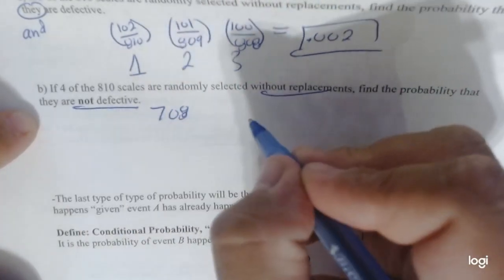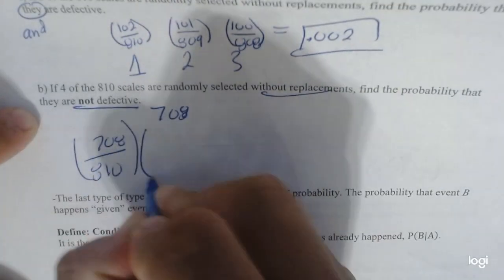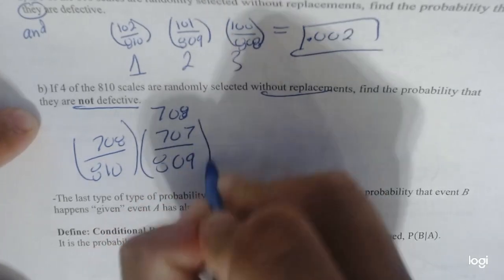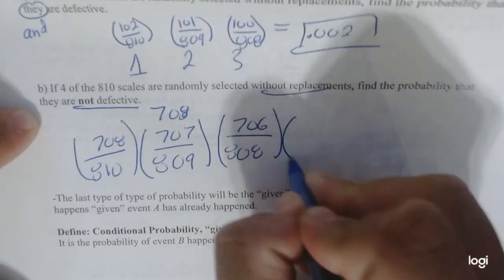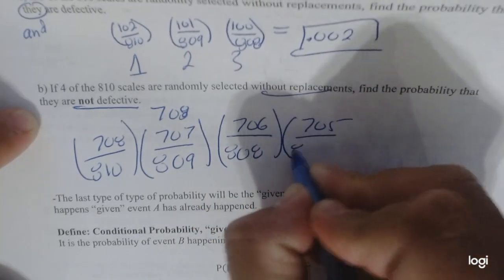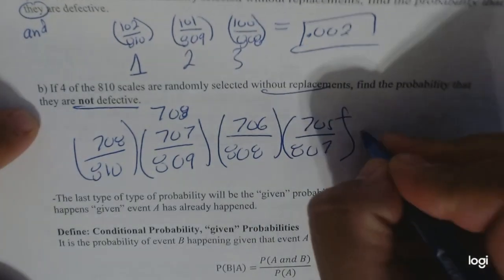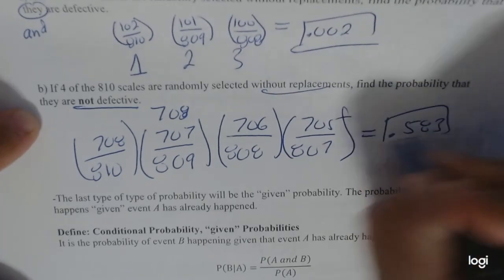And since we want 4 not defective, there's 708 out of 810 for the first one. The second one, or the third one, and finally for the fourth one. And there you go. So this gives you approximately, I believe, if I did this correctly, 0.583.